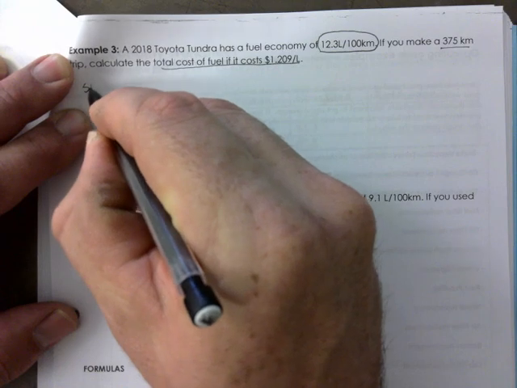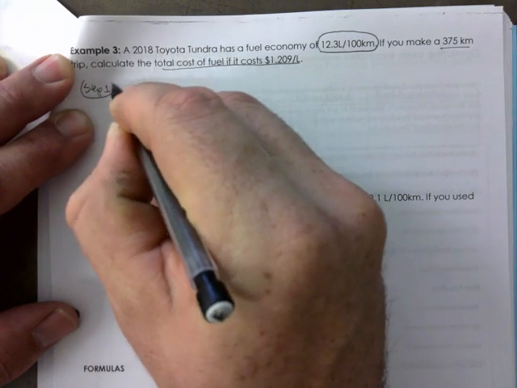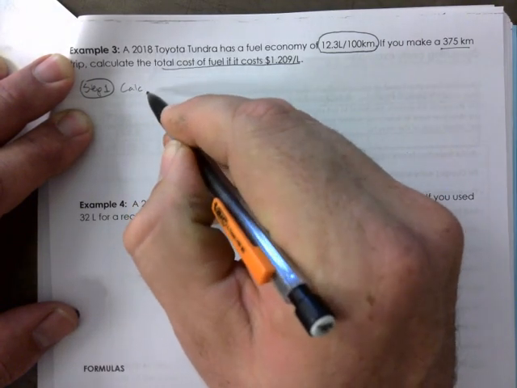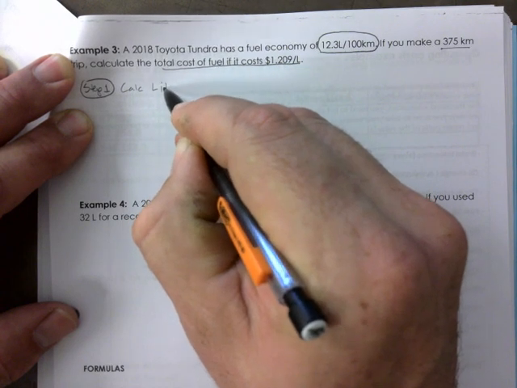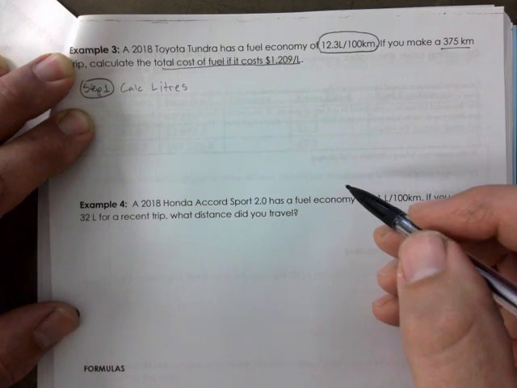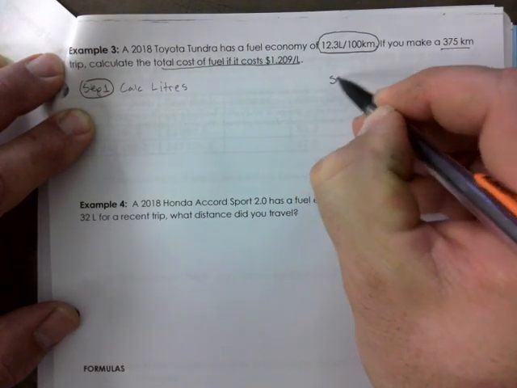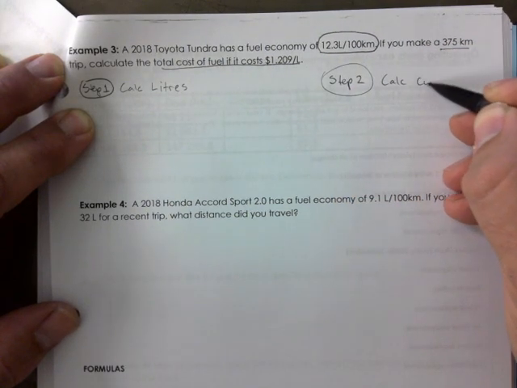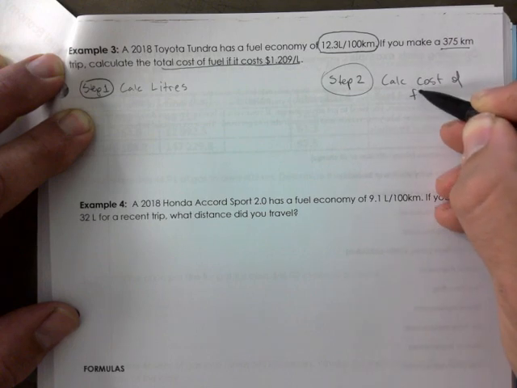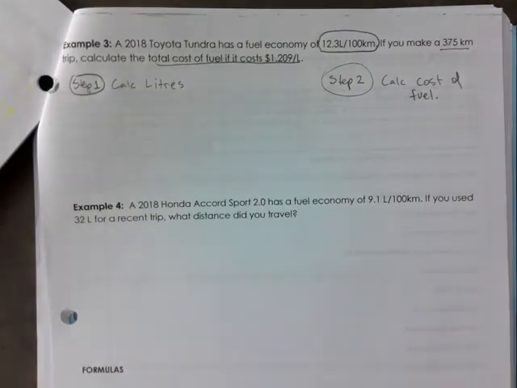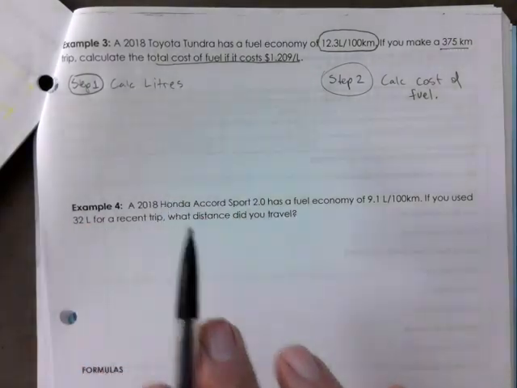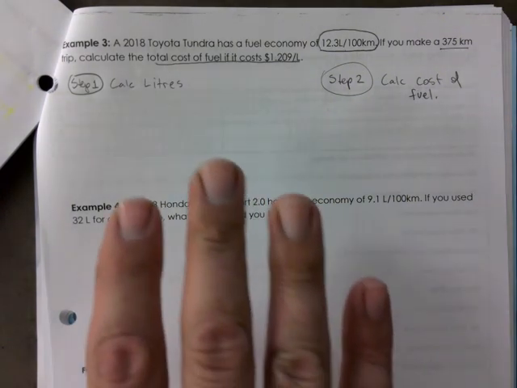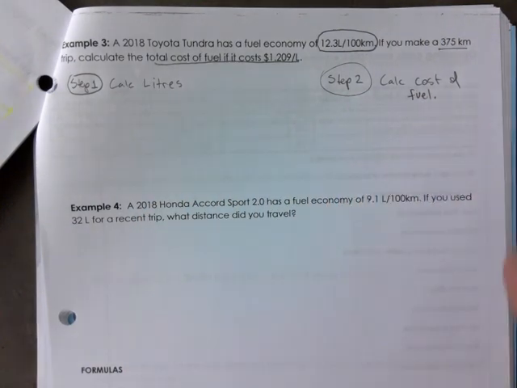First of all, step 1. This is going to be tomorrow's quiz, guys. Step 1: calculate liters. That's what you need to do first. And then step 2, calculate cost of fuel. So you need to break this down into 2 parts. Calculate liters, go back a page. Literally the previous page shows you how to do that. One of those questions on the previous page is going to show you how many liters, and then you calculate the cost of fuel.